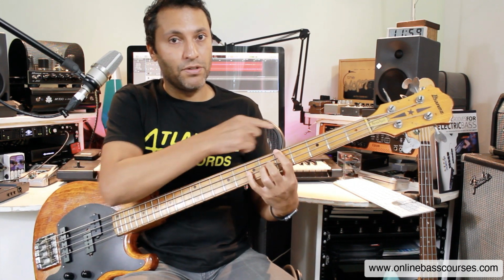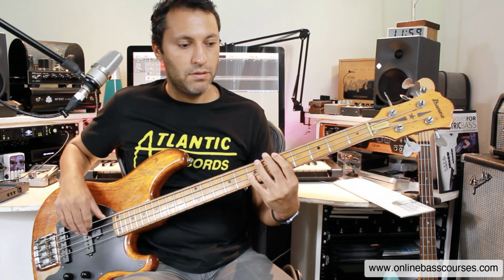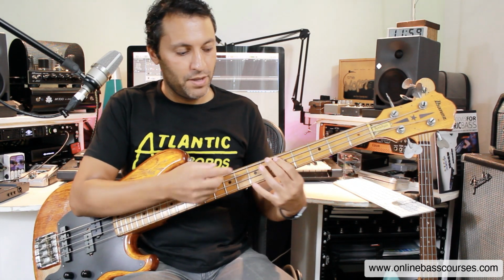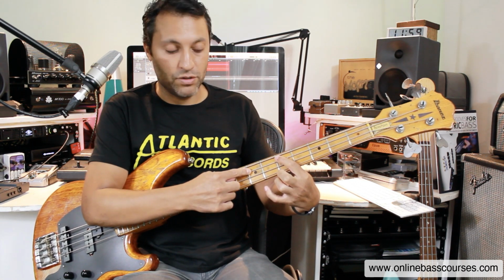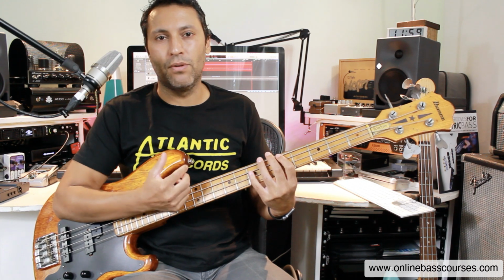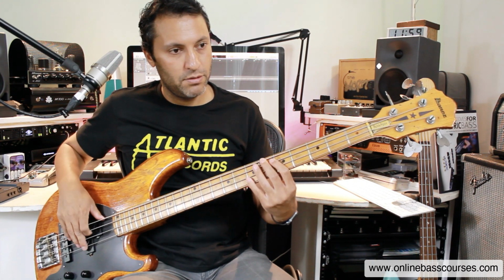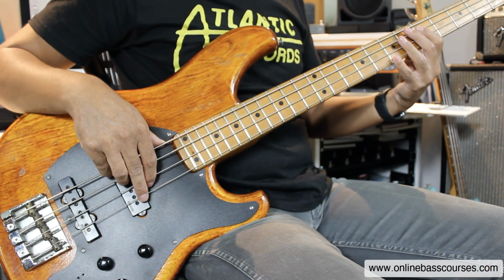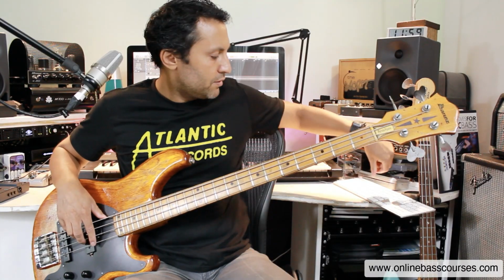That 5th can be put down the octave. In Latin music, they use that a lot, fifths. I can also play the root note up the octave, which is now just 2 across and 2 down. Patterns happen so much in the bass, and it's really worth your while learning them and memorizing them as quickly as you can. So I've got a root, a 5th, an octave, and that 5th down the octave. Let's see how that sounds.